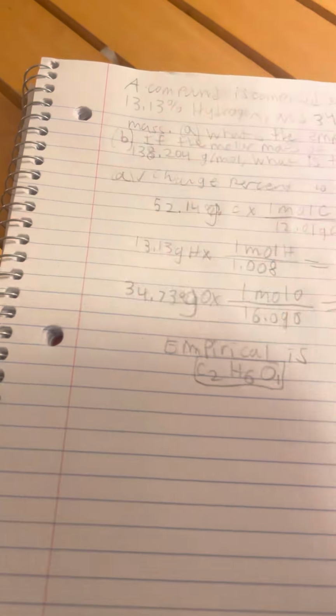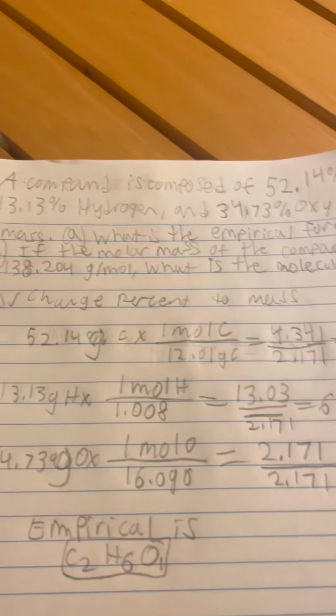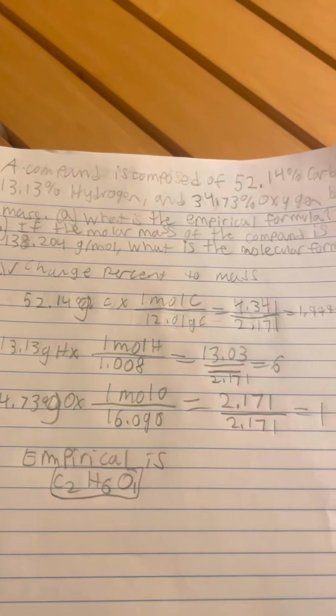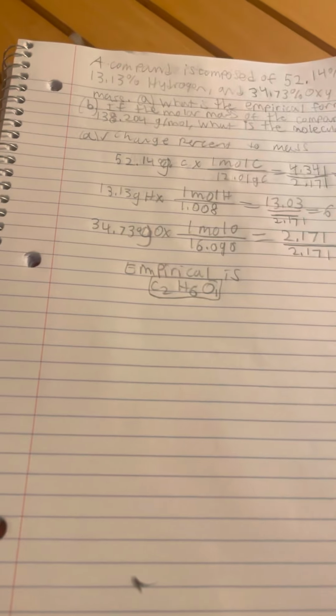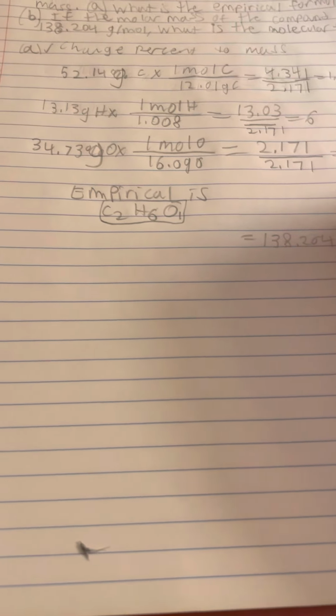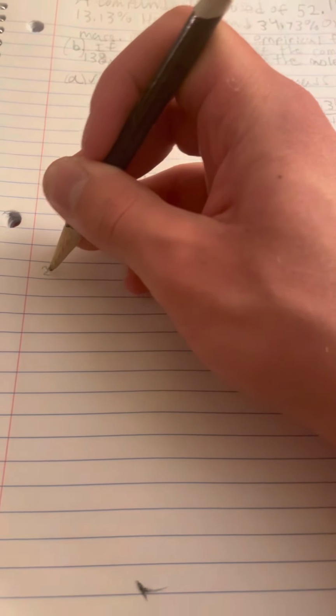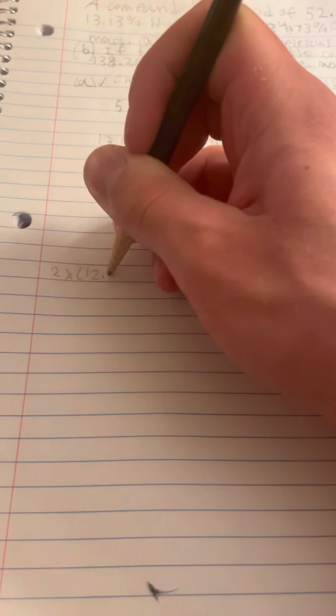However, we are not done yet, because on letter B, we did just finish A, so we can check that off. And then B, we just got to find the molecular formula, and it gives us the grams per mole. So what we got to do now is define how many of the empirical units are in that mole. So 138.204, and what we're going to do is basically 2 times 12.01.